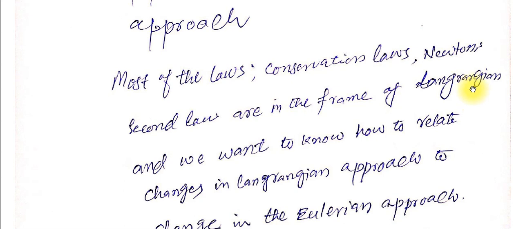So actually the concept of the Lagrangian is the concept of individuality, that you have to study each and every molecule. So experimentalists are not interested, or for them it is not possible, to study each and every molecule. So they fix a region, and in that region they study the properties of the fluid particles. But as all the laws are in the Lagrangian approach, and as we discussed it is not physical for the experimentalist, we have to change these laws from the Lagrangian to the Eulerian approach.